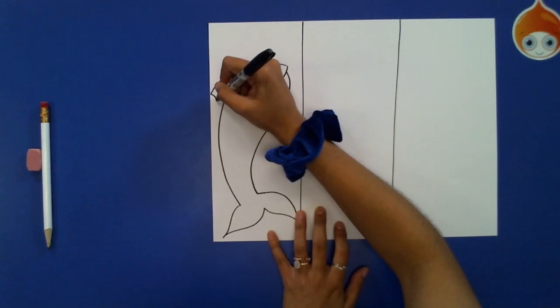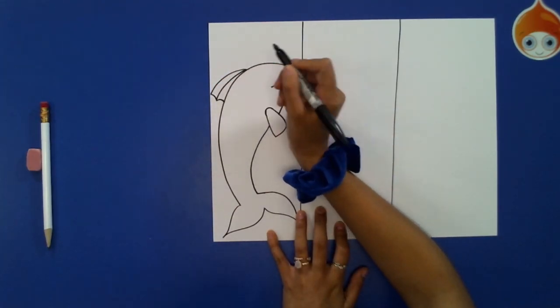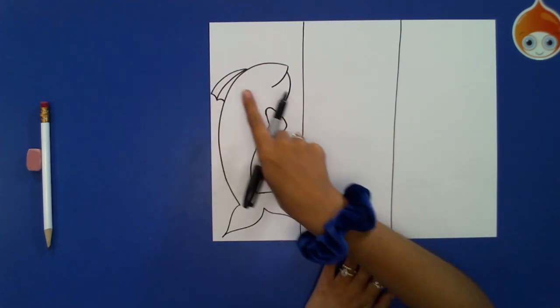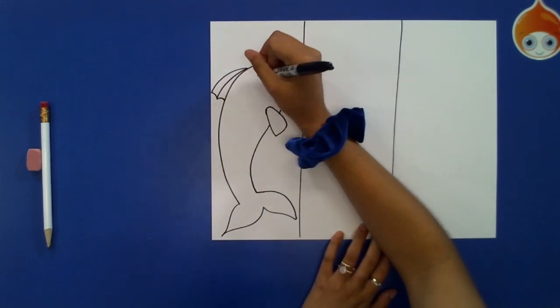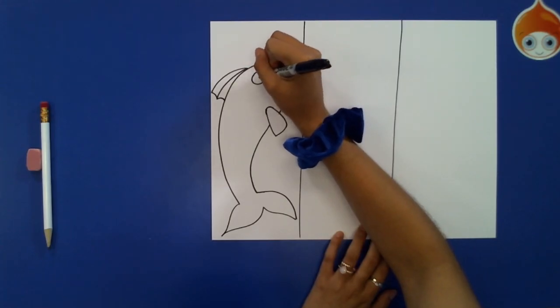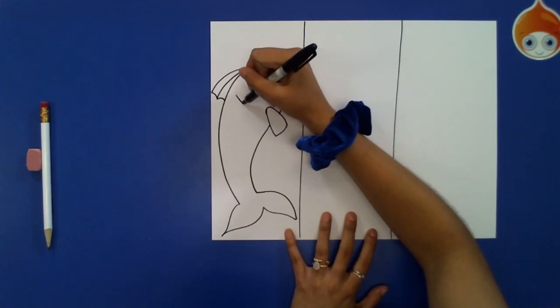And then at the very back, I'm going to draw a curved line like a rainbow. And then I'm going to draw 2 more rainbows at the bottom. Draw a line in the middle. So I have my top fin, my side fin, my tail fin, and then the body. And next, I'm going to draw some details. So I'm going to draw the eye.